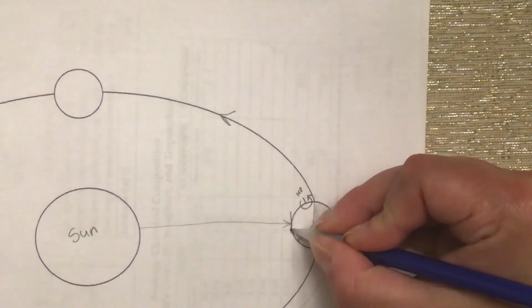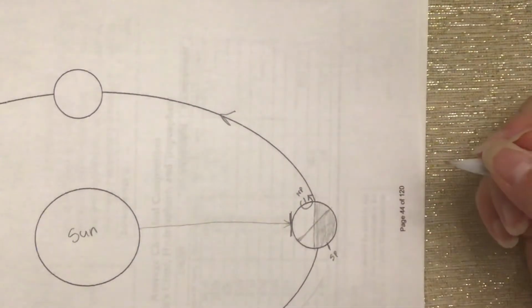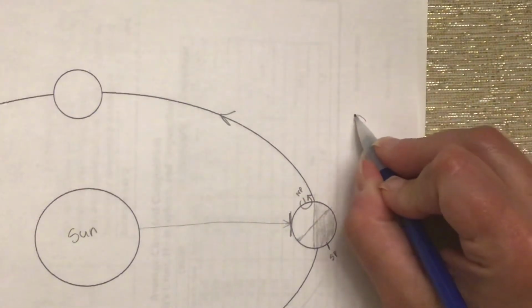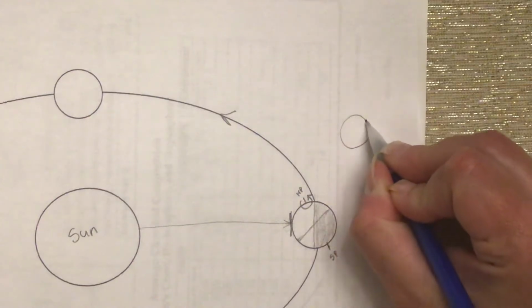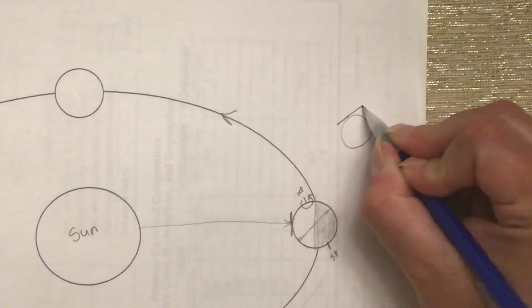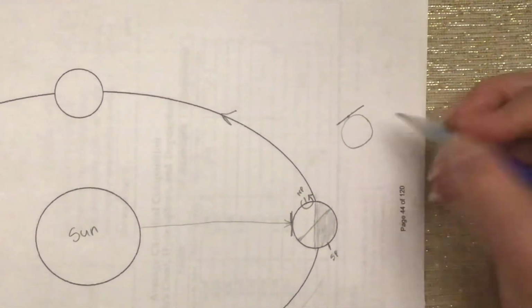Okay, a tangent is a line that hits a circle in one place. Okay, so I'm going to just draw this real quick. If this is a circle, the tangent to that point would be that line. That straight line touches that circle in only one place.